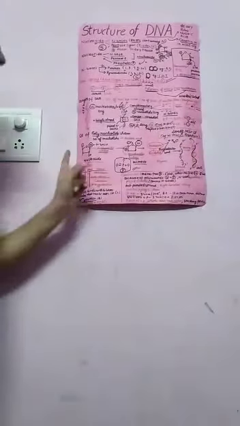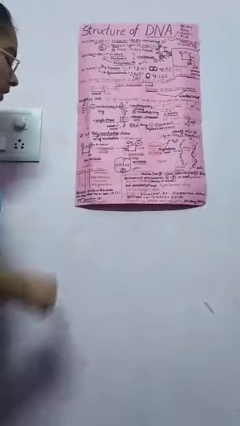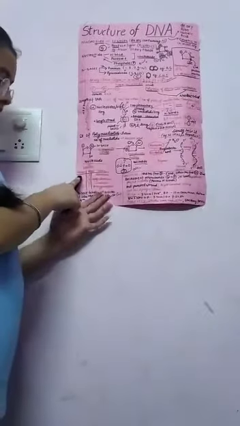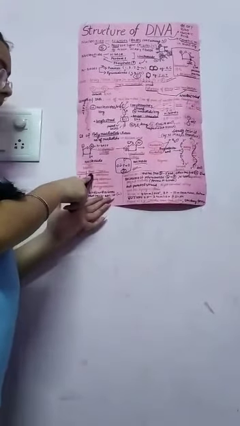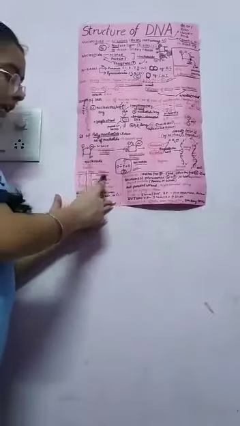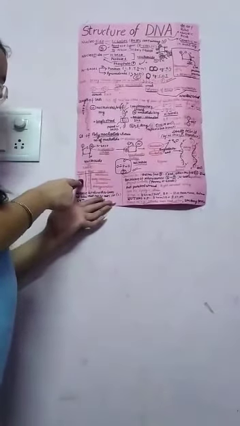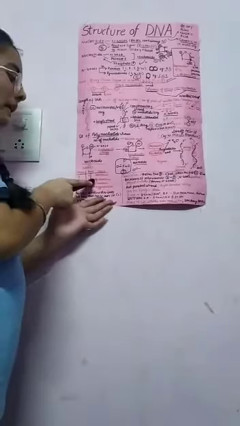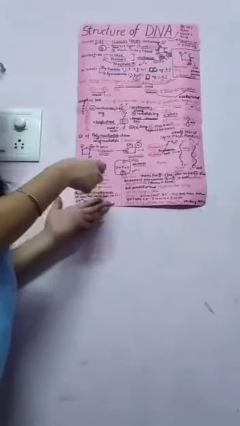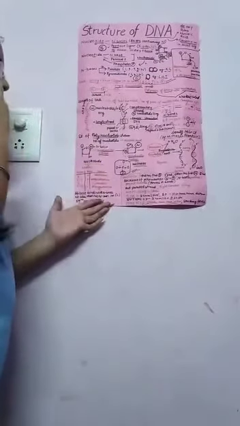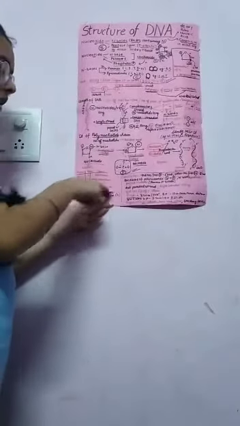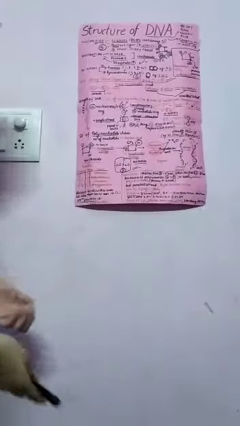Now talking about how we give names to nucleosides. Suppose the sugar is ribose and the base is adenine, so the name would be adenosine, and if the sugar is deoxyribose, it will become deoxyadenosine. Same is the case with guanine and the rest of the nitrogenous bases: guanosine, deoxyguanosine and so on.